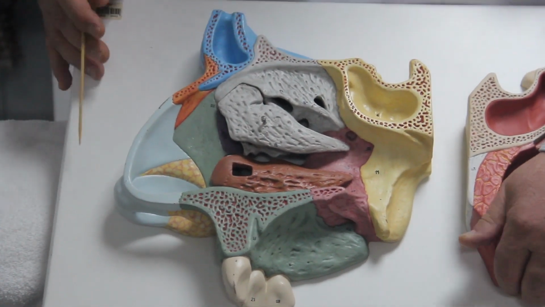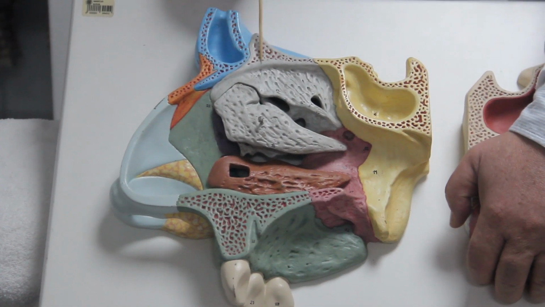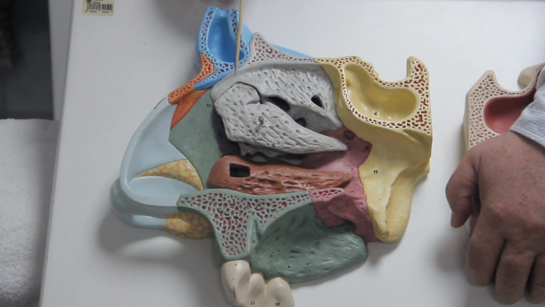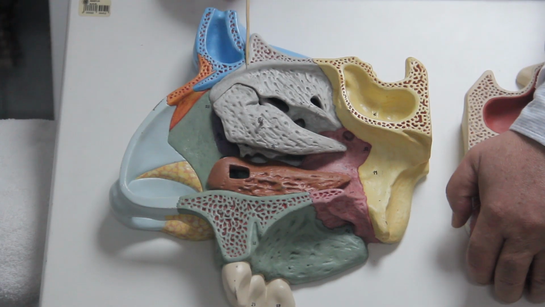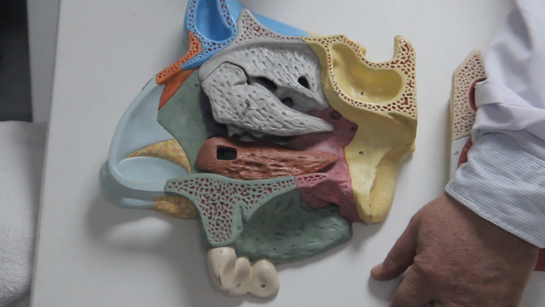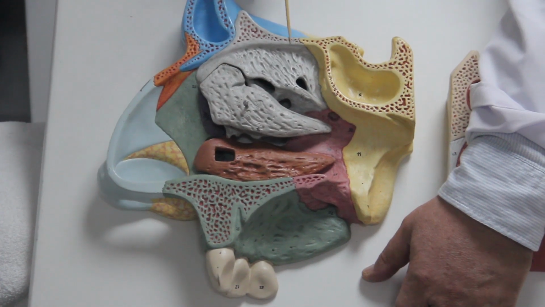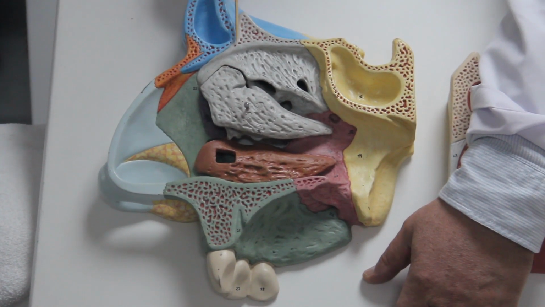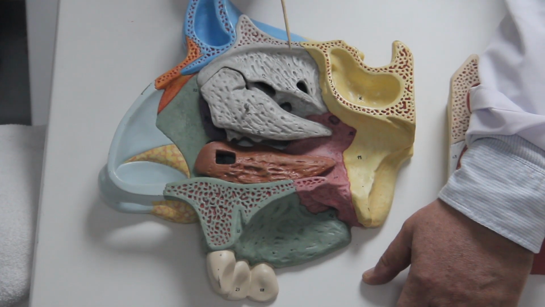Okay, so this is the sphenoid sinus. The next sinus that we have is located in this area here, which is between the eyes. So the eyes over here, one on the left, one on the right. Between the eyes we have the ethmoidal sinus. I'm going to show you this in the cross section. It's much better over there. We have three ethmoidal air cells: anterior ethmoidal air cells, middle ethmoidal air cells, and posterior ethmoidal air cells.